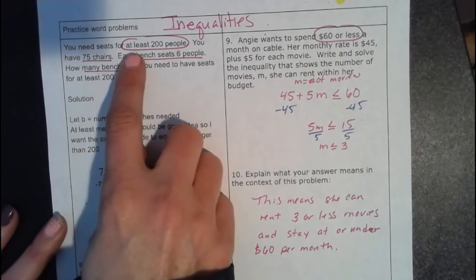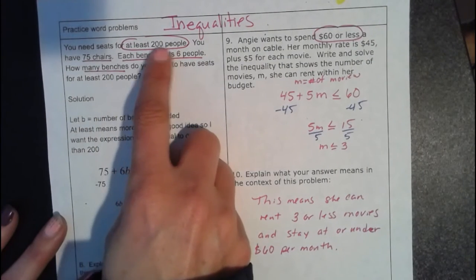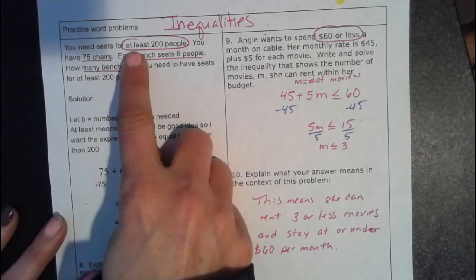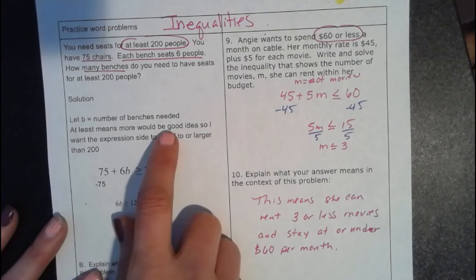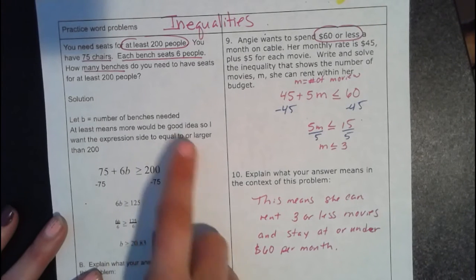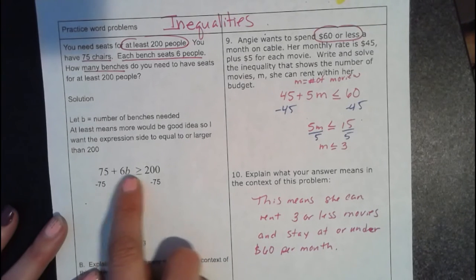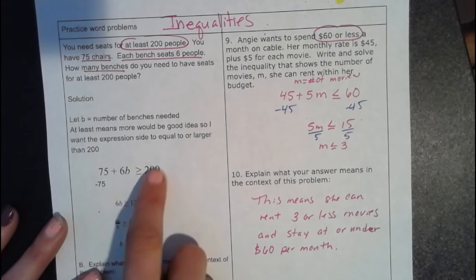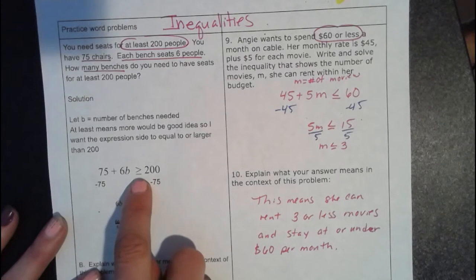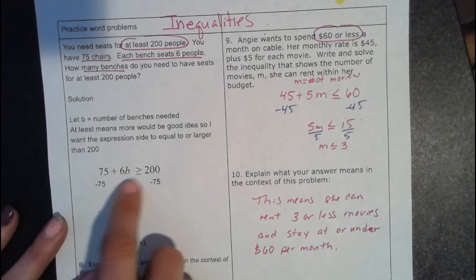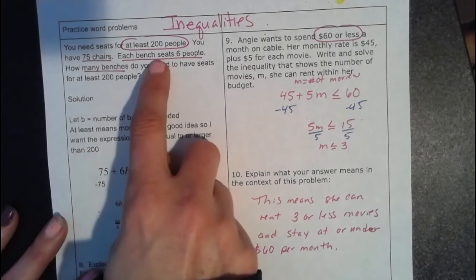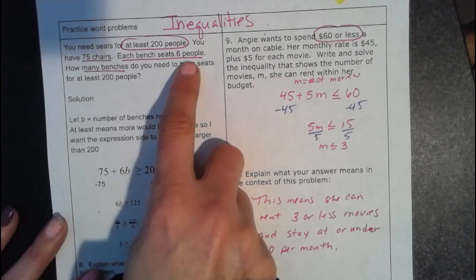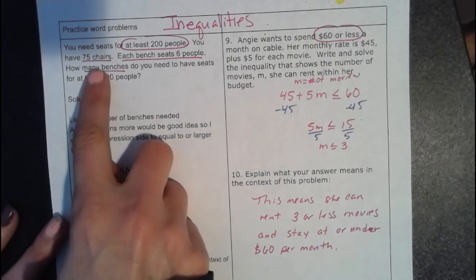You need seats for at least 200 people. That right there is which symbol you need. If you need seats for at least 200 people, it wouldn't be a good idea if you had some extra as well. So this says that we want the number of seats over here to be equal to 200, or even bigger than 200 would be ideal.